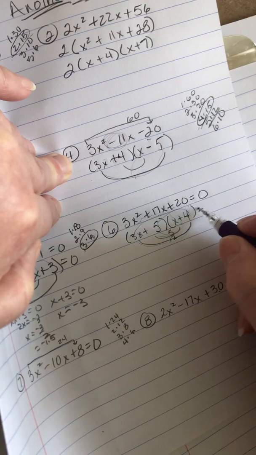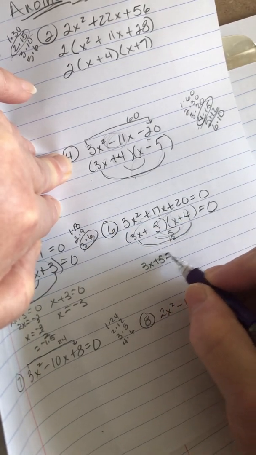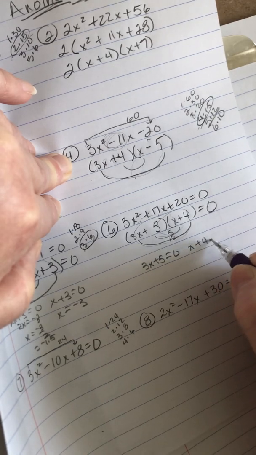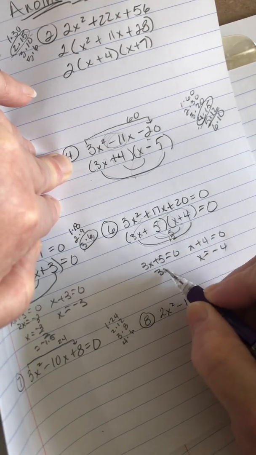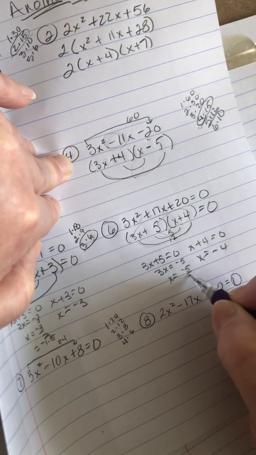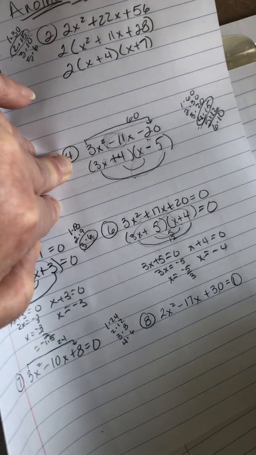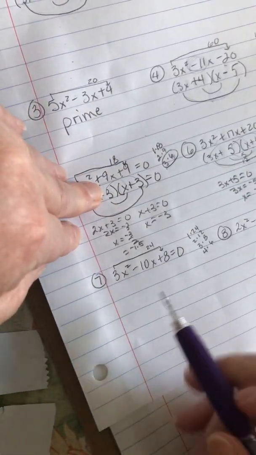Okay, so it checks. Okay, so 3x plus 5 equals 0. X plus 4 equals 0. X equals negative 4. 3x equals negative 5. X equals negative 5/3. Does that help? Okay, let's look at this one.